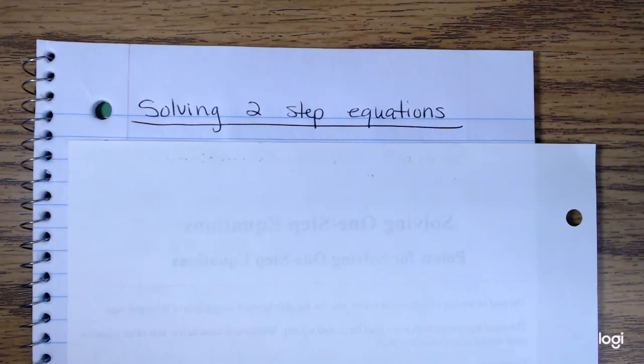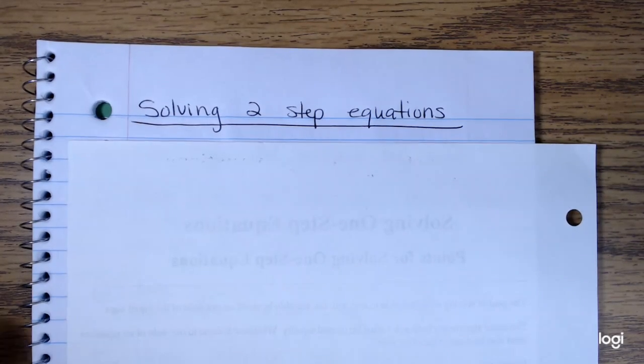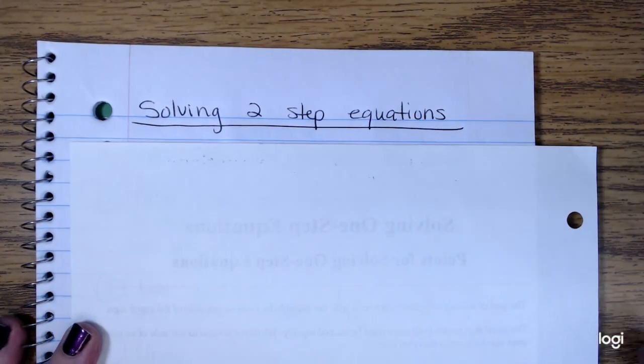Well, hello and welcome back to Math Class. Today we're going to move on to something called solving two-step equations. You guys did a fabulous job of doing one-step equations, so we're going to do one more thing today before we move on. I wrote some directions down here to help us remember what to do.